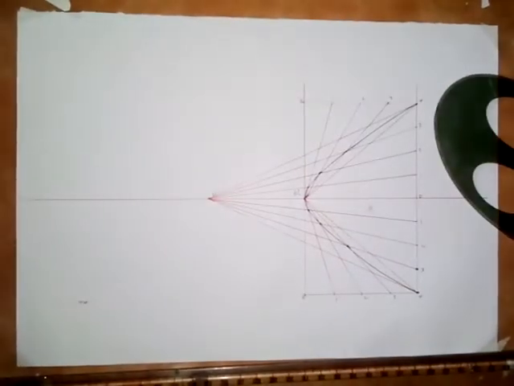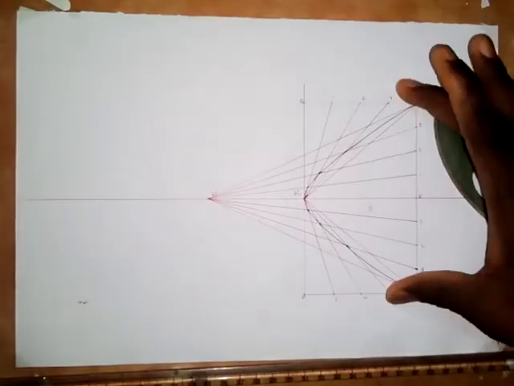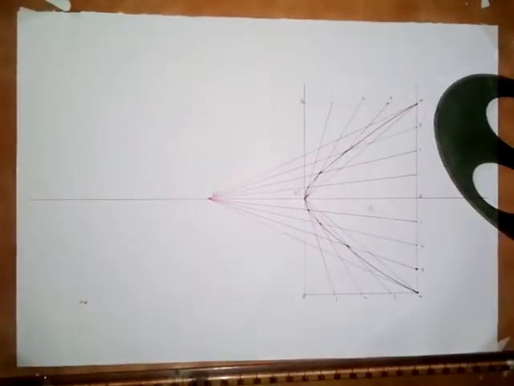All right, so that's it. So this is the first branch. So the second branch that you want to do now, because we're asked to do the 2 branches of the hyperbola, this is the way I'm going to construct it.